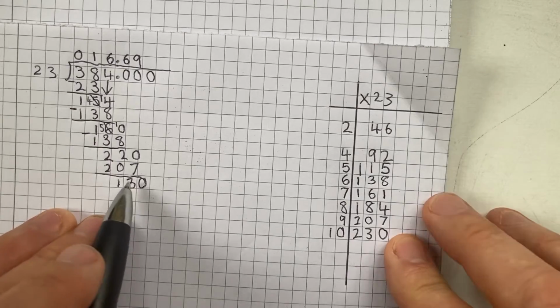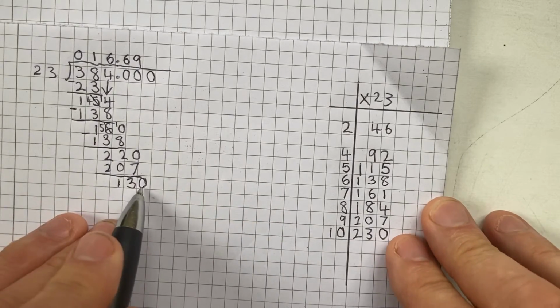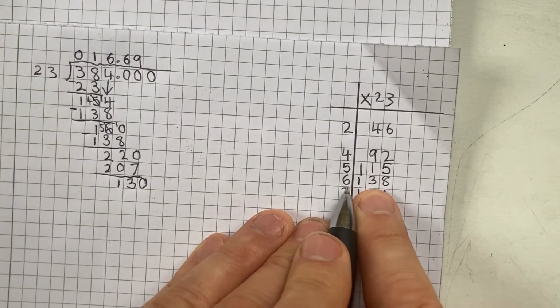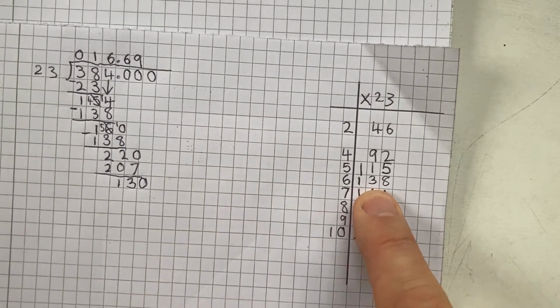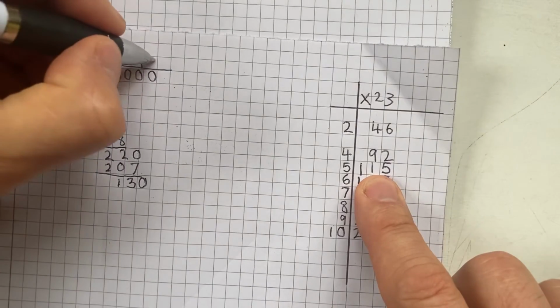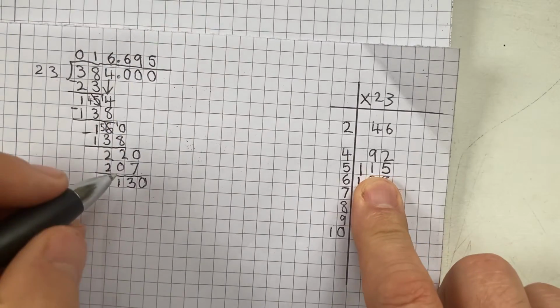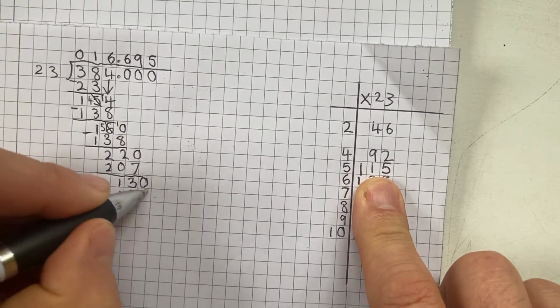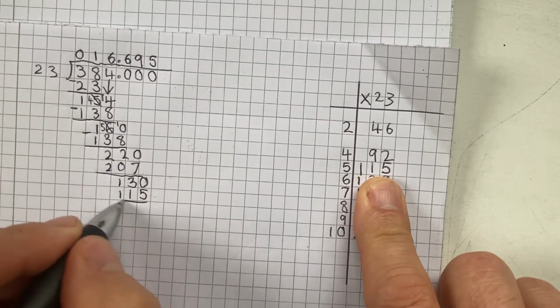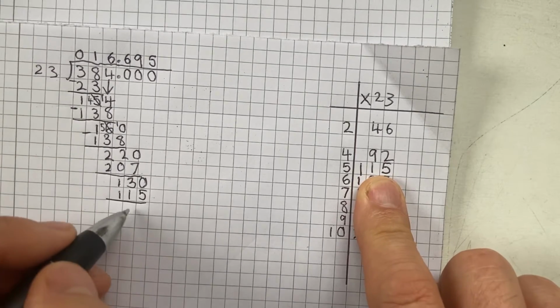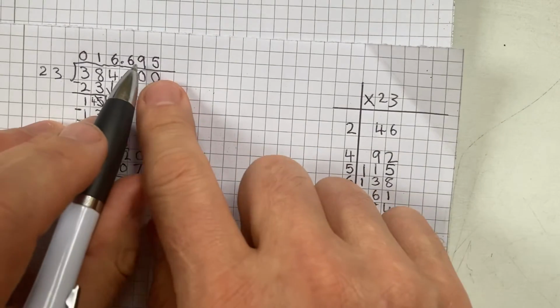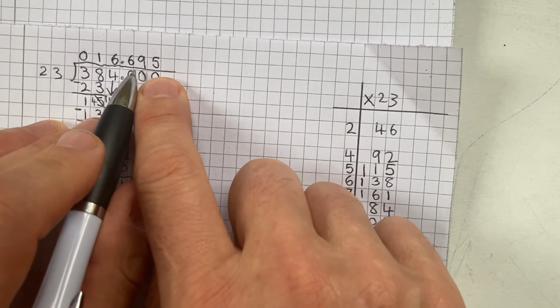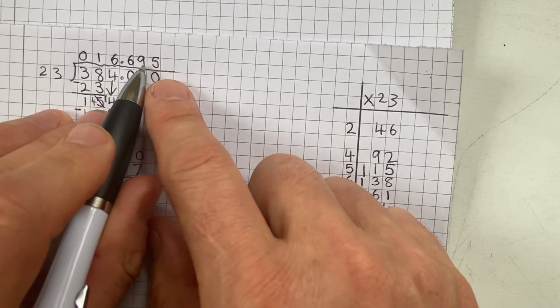As you can see, 6 23s make 138. So 5 is all we can get from that. 5 23s make 115. When we subtract, we don't even need to subtract because we've got all the information we need up here. So we've got 16.695.